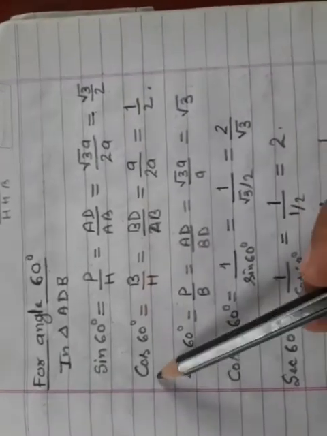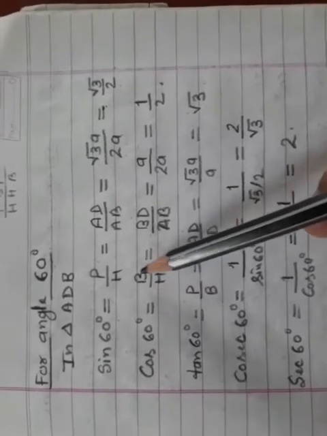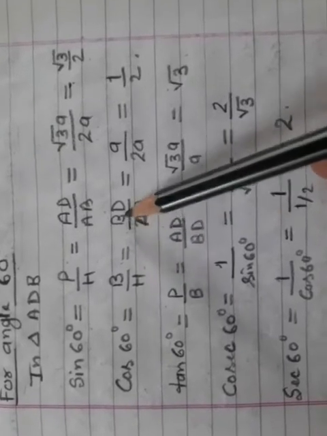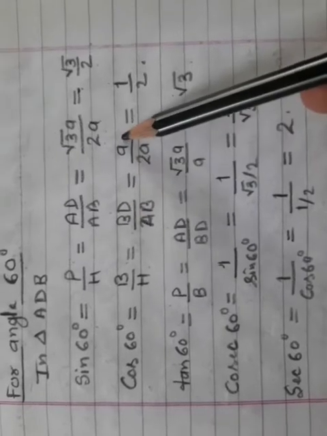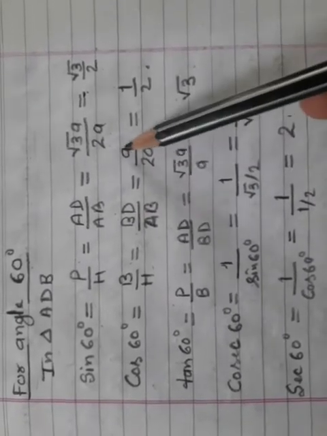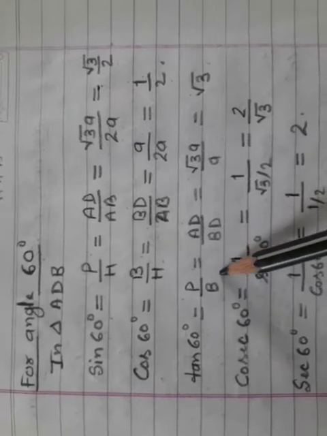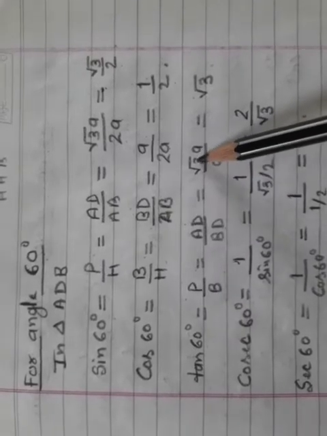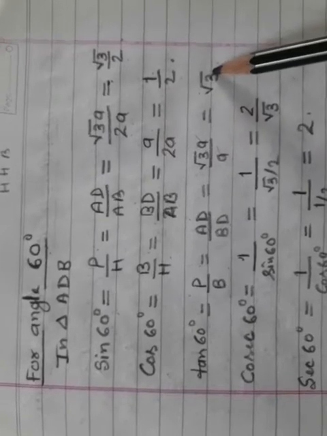Clear? Now find cos 60 degrees. Cos 60 degrees is equal to B by H, base by hypotenuse. Base is BD and hypotenuse is AB, so BD's value is a and AB's value is 2a. The a cancels and we find 1 by 2. Similarly, tan 60 degrees is perpendicular upon base, perpendicular AD and base BD. Under root 3a by a, the a cancels, and we get under root 3.